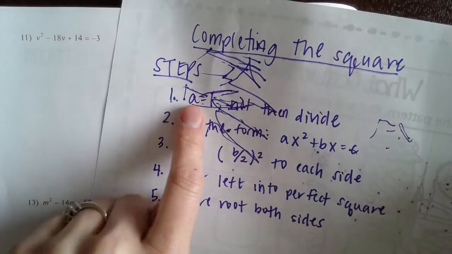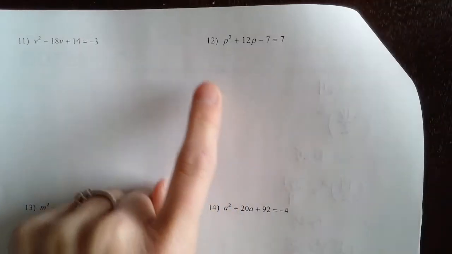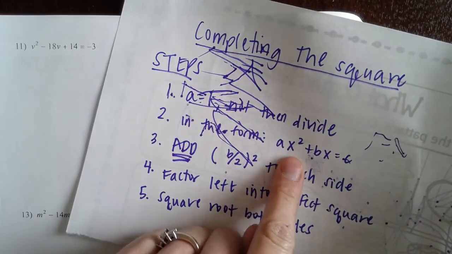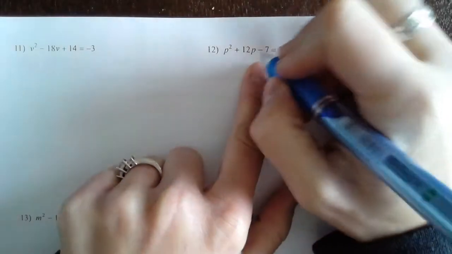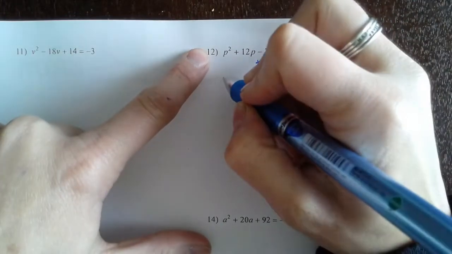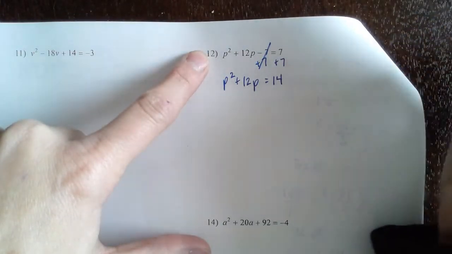The first step is if a is equal to 1, that's great. If not, then divide. Our a is equal to 1, so that's the leading coefficient on the term that's squared. And then we need to get it in the form ax squared plus bx equals c, so we need to move our c value to the other side by adding 7 to each side. So now you have p squared plus 12p equals 14.